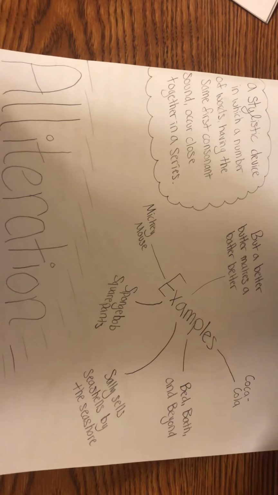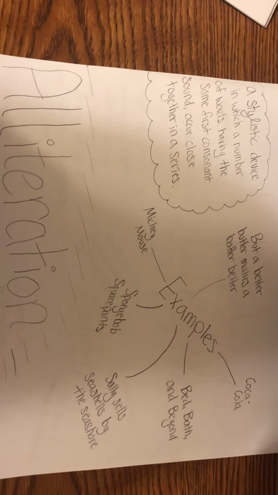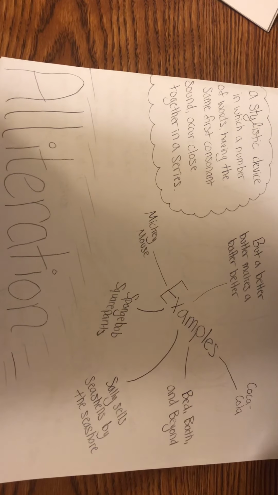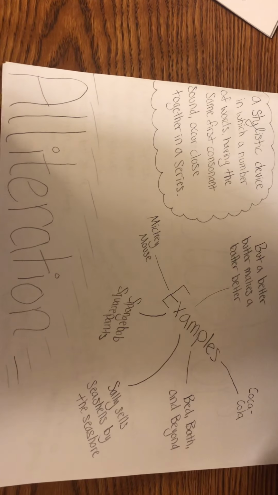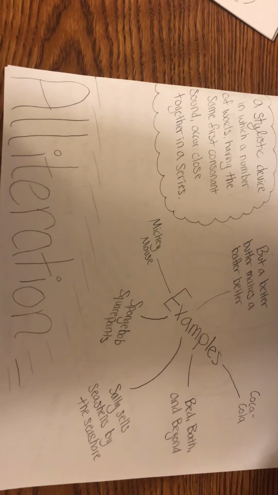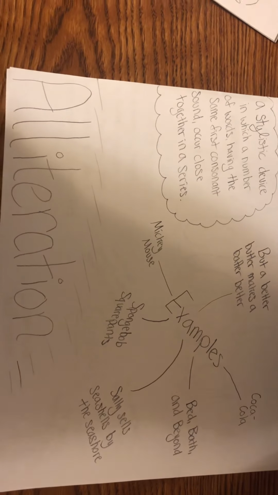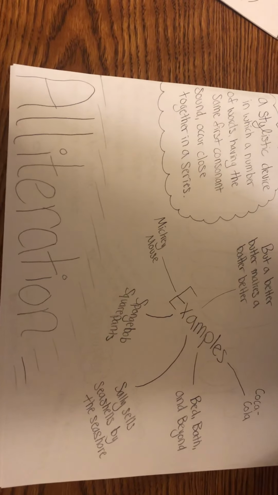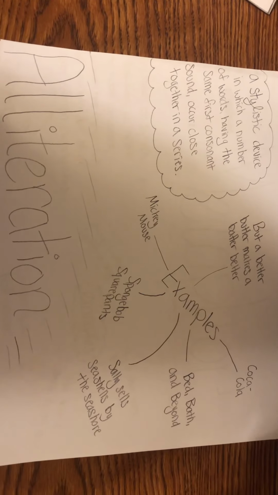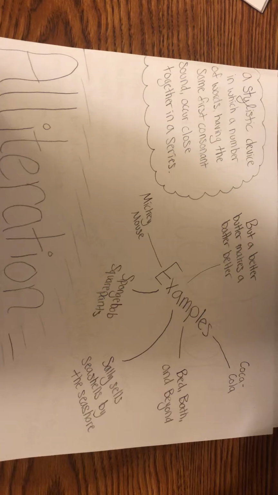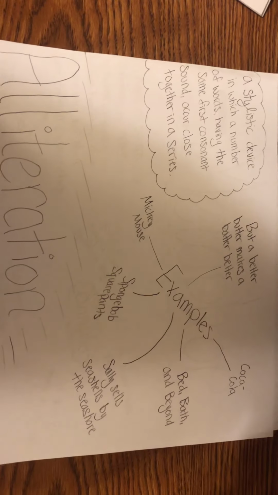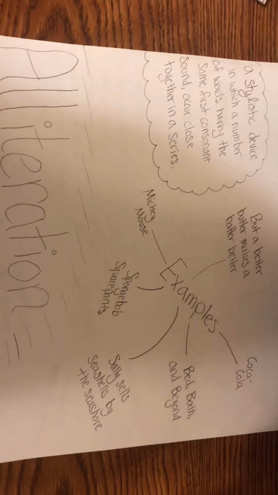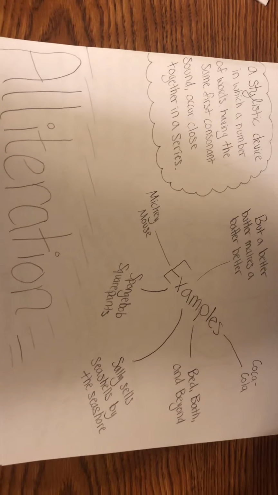Alliteration is a stylistic device that involves multiple words that start with the same consonant sound to occur close together in a series or sentence. There are many examples of this device. Some are, a better butter makes a batter better, or Sally sells seashells by the seashore, or shorter ones such as Mickey Mouse, SpongeBob SquarePants, Coca-Cola, and Bed Bath & Beyond. The next device is a long word pronounced onomatopoeia.